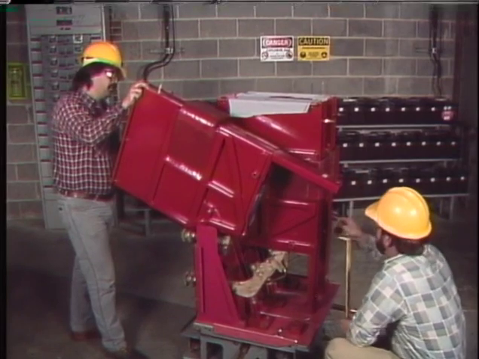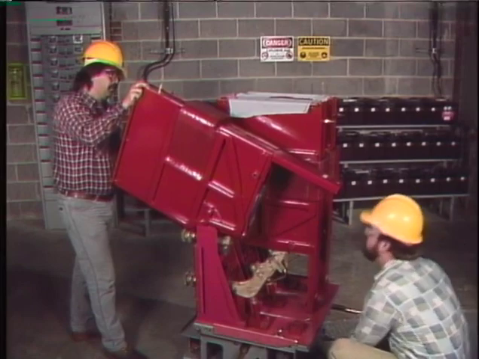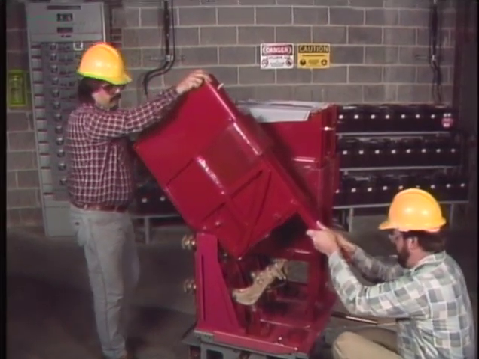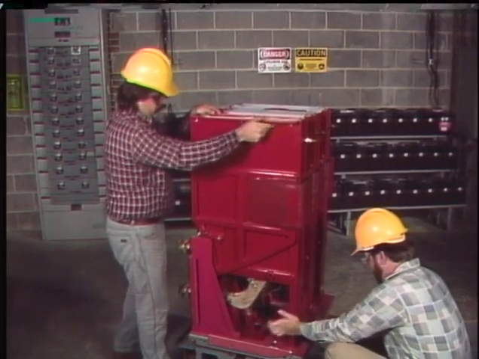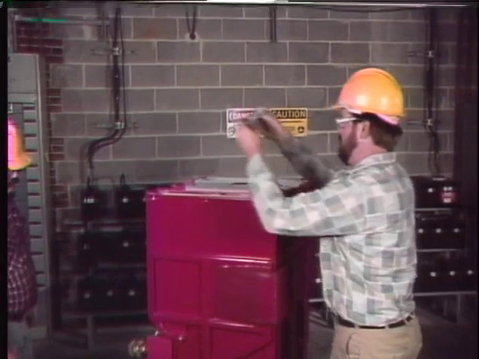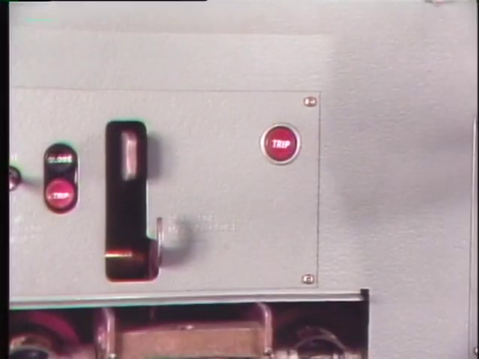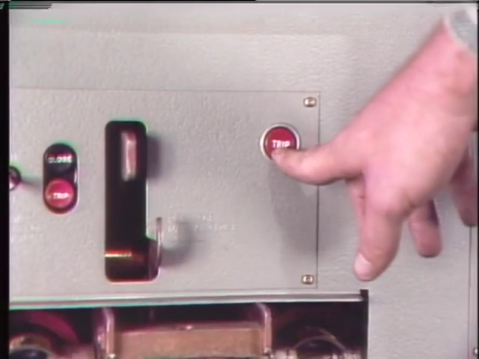Finally, the operation of the puffers can be checked. First, the breaker is opened for safety reasons. Then the arc chutes are carefully put back in place. The breaker is manually closed, and clean rags are placed on top of the chutes. Care is taken to stay clear of the mechanisms, and the breaker is tripped.